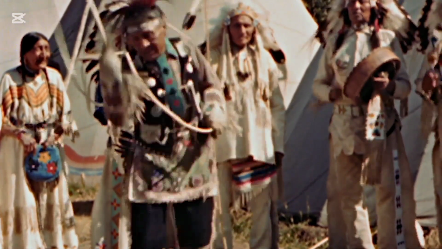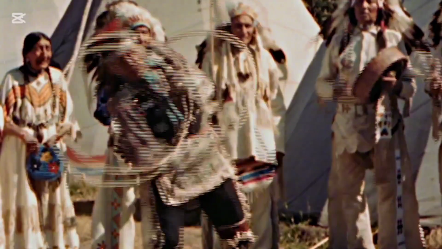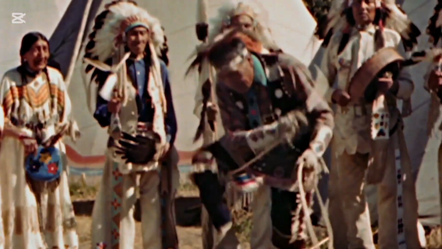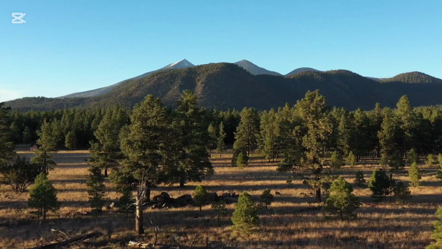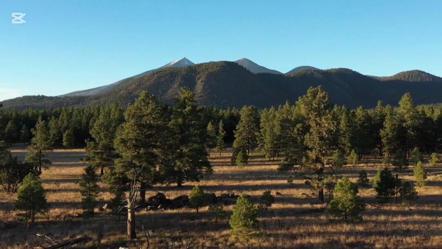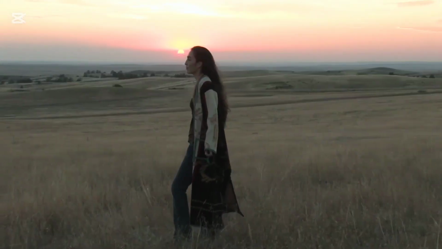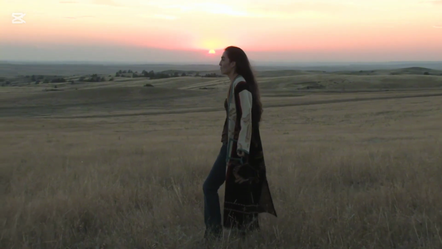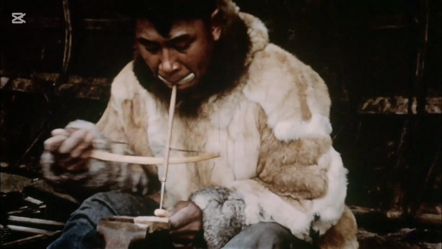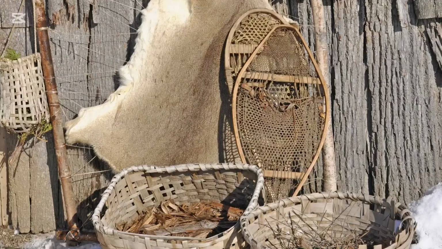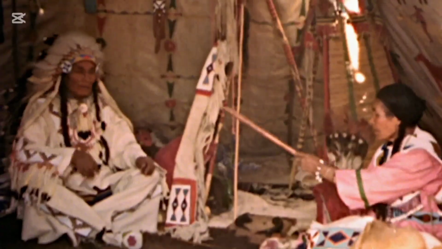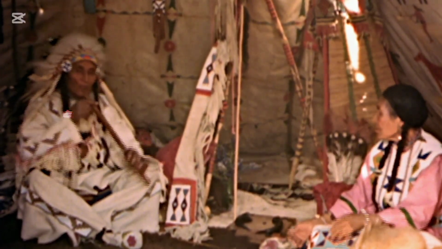Life for the Native Americans was very difficult after the Europeans arrived. Their land was taken from them, and most of the bison disappeared. Without these things, it was difficult for them to live. Native Americans used lots of different materials. Let's find out more.